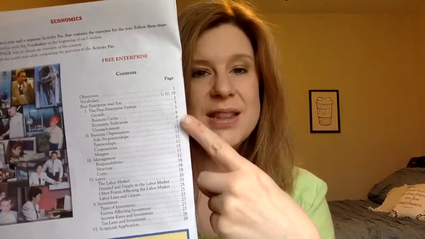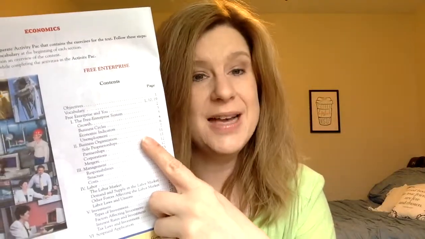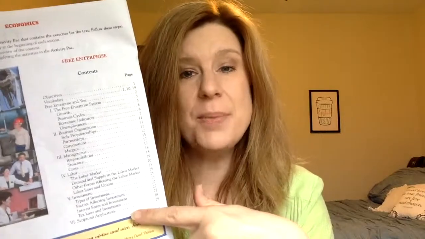So I've marked a few places to show you. The way this program is set up is every time the student starts a new PACE, this one is the economics book, they read this aloud to the parent. I guess when they're older, they don't have to do this if you don't want them to, but they read what they're learning, so you are aware. So like in this book, they're learning about free enterprise, the free enterprise system, growth, business cycles, business organization, management, labor. These are the topics that are covered in this book. And so that's what they're going to be learning.